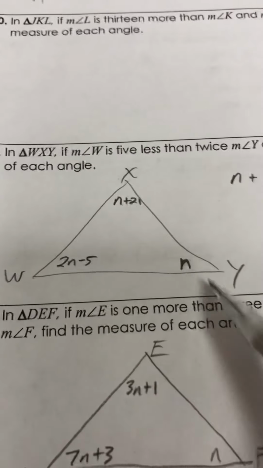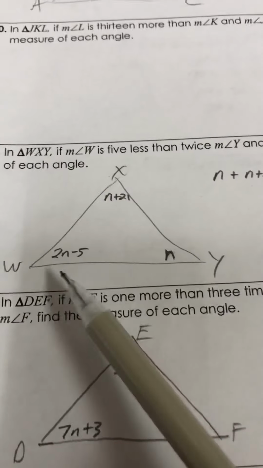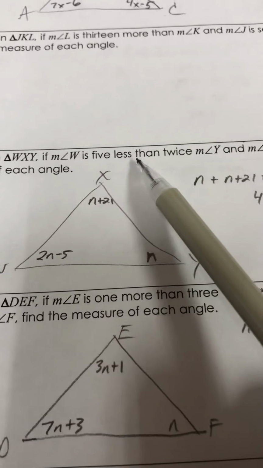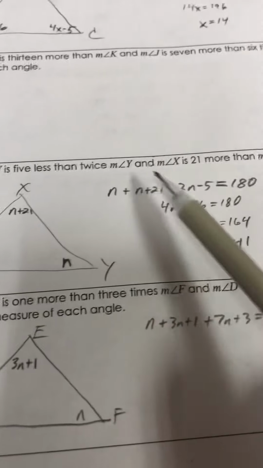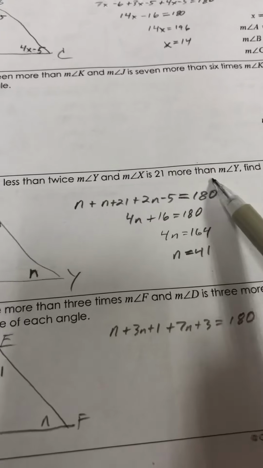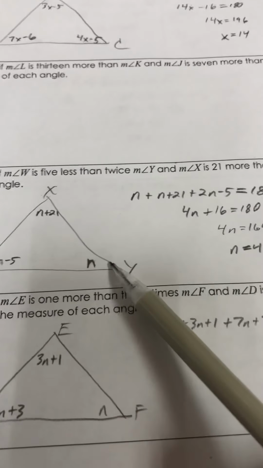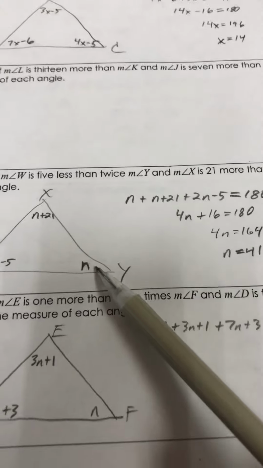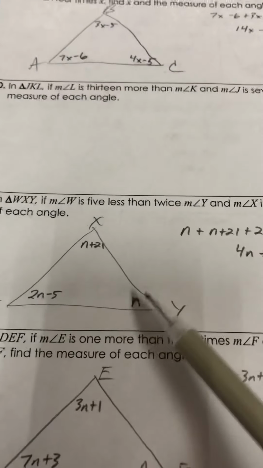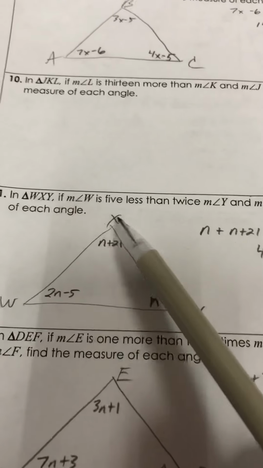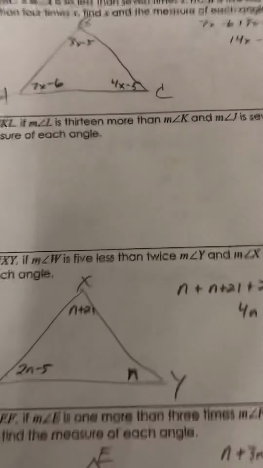W, X, Y, I draw it out. This one's a little bit different because it tells you that w is less than twice y. I don't know what y is. And then it says x is 21 more than y. It keeps going back to this y. I don't know what y is, so y is just some number. So I just use the letter n because I don't want to confuse you with another x, since we have x in the problem. So I just used n.